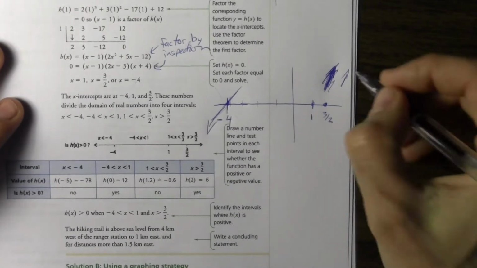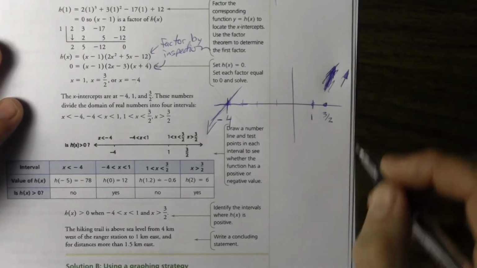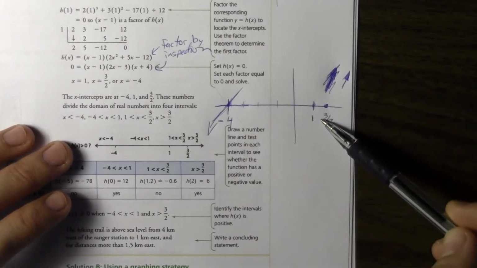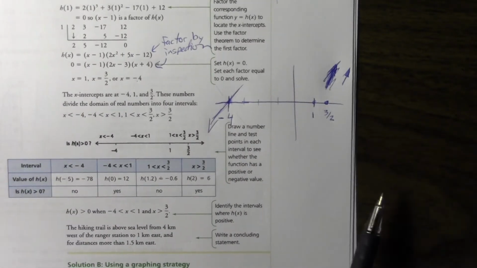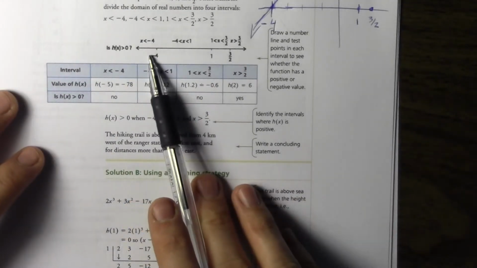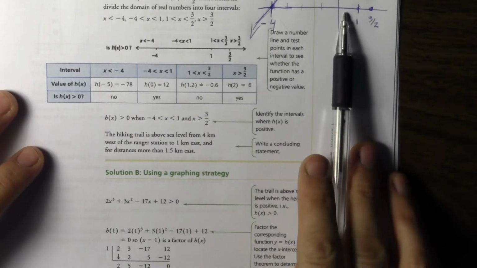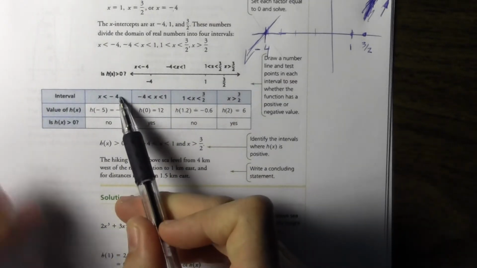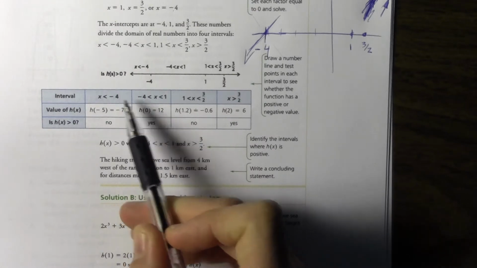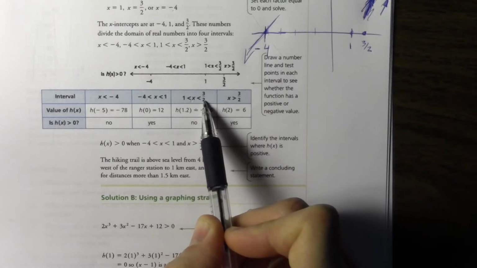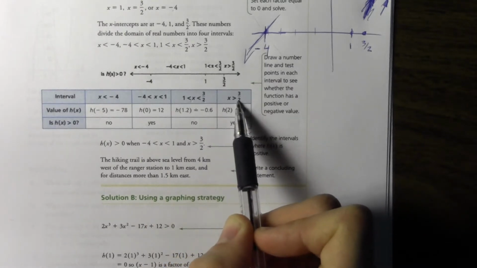Okay. That's great that you guys know that. However, we do have to still confirm. We have to check points in between here. Okay, so I'm going to show you two ways to do this. The first way is what they've done here. They've drawn kind of the same line here. They've just done it on a number line here. And so these are the intervals they need to check. Less than -4, between -4 and 1, between 1 and 1.5, and over 1.5.